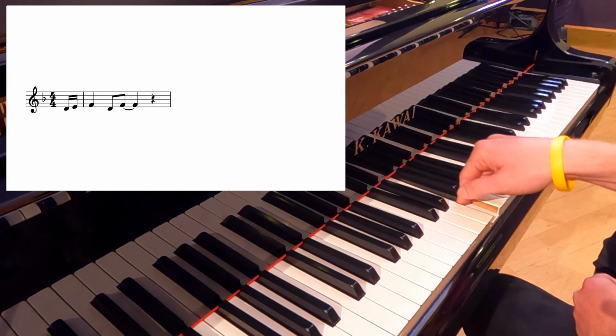Another technique composers often use to develop their melodies is to play them in reverse, and this is called retrograde motion. For example, here's the very beginning of my melody again. Now, if I play this in retrograde motion, it would sound like this.